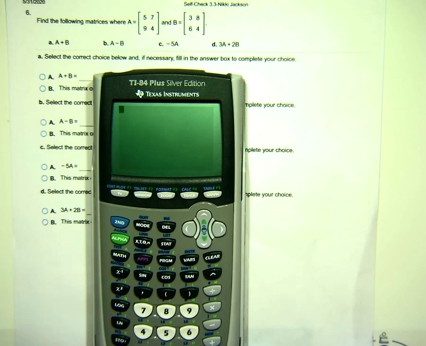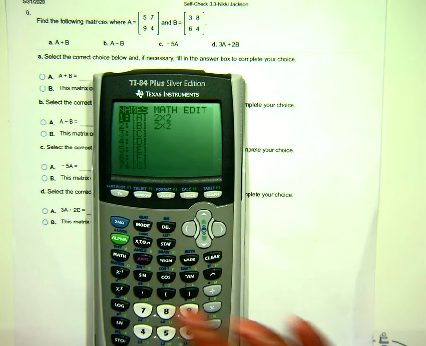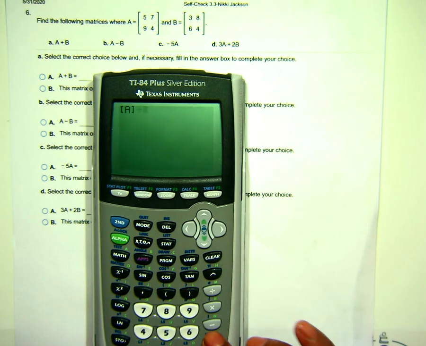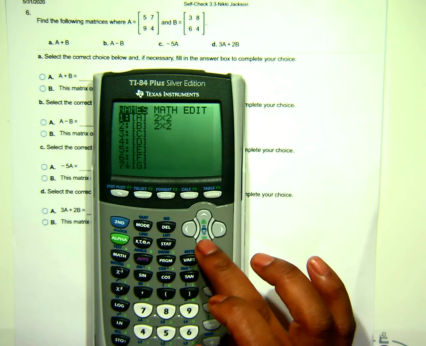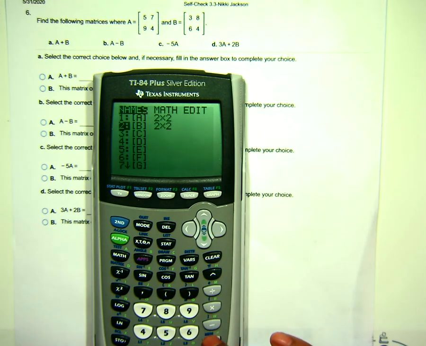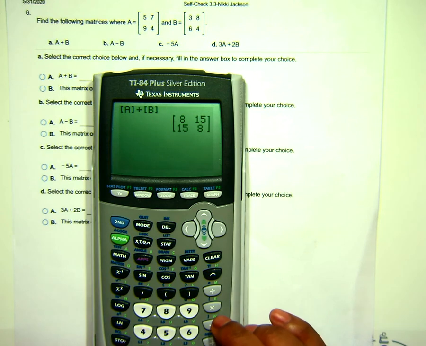So now, let's see what we can do for part A. So for part A, it's A plus B. So second matrix, we're going to hit enter, plus second matrix. Use your down arrow key for B, enter, and that appears. Hit enter one more time, and then you have your answer. So your answer is 8, 15, and then 15 and 8.